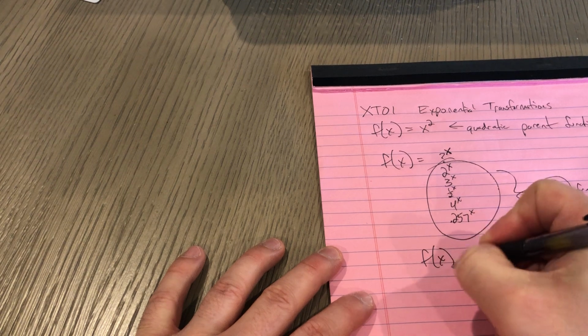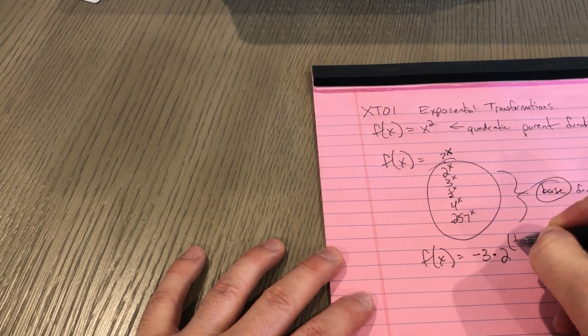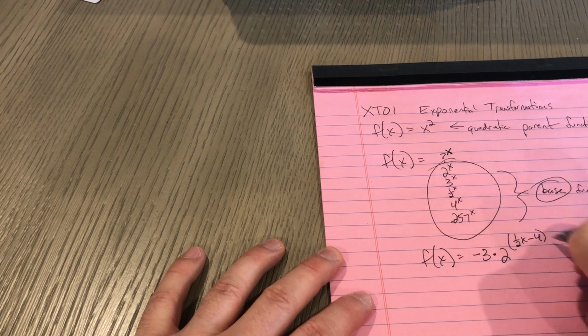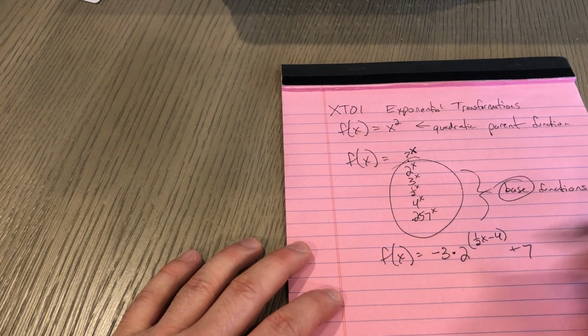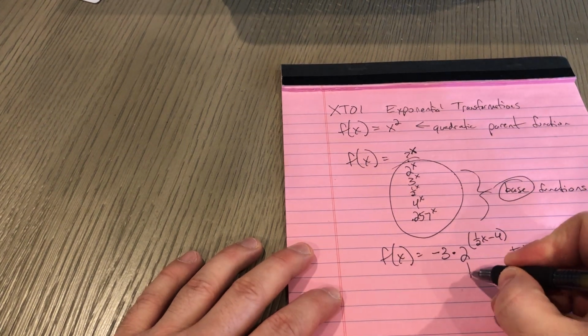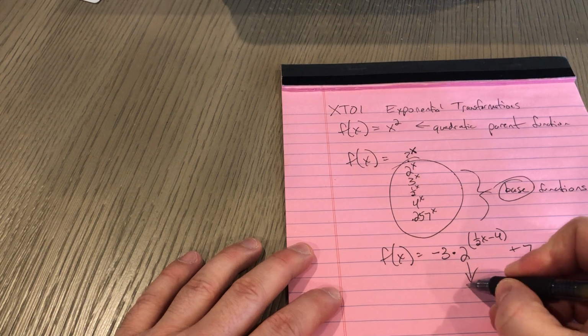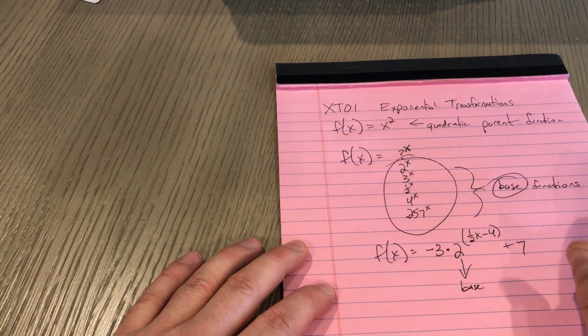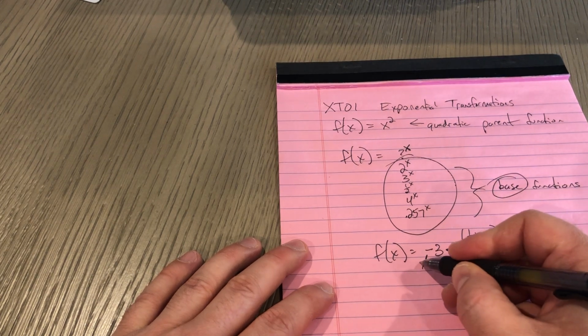Let's say I have -3 times 2 to the 1/2 x minus 4, plus 7 function. What's the base here? Well, it's the number directly below the exponent. This is the base. The 2 has nothing to do with the transformation. So let's just go around the clock here and we know what's going on.